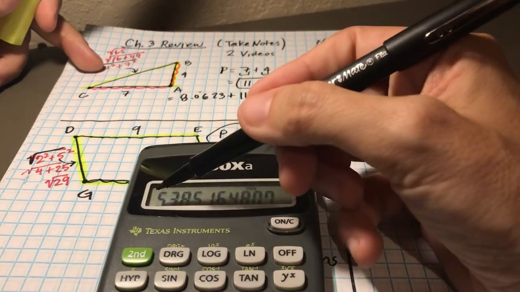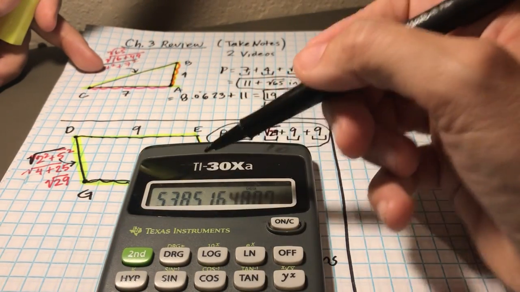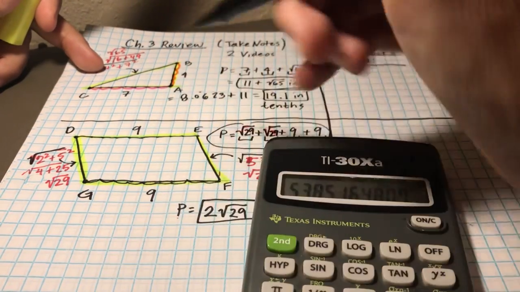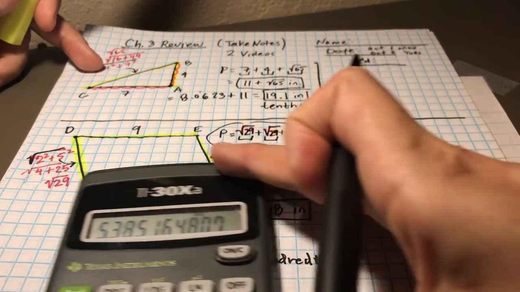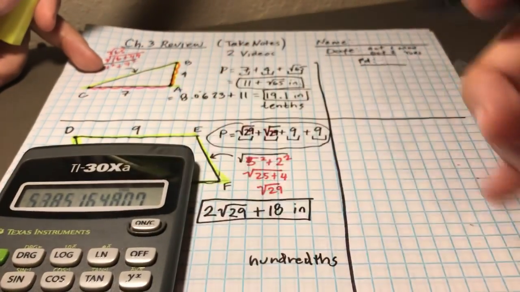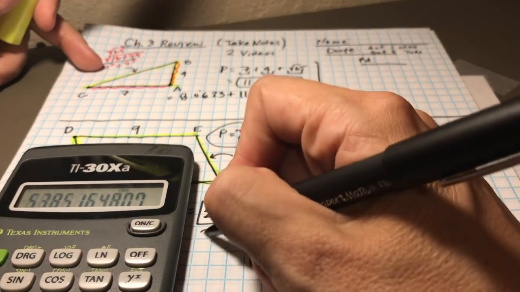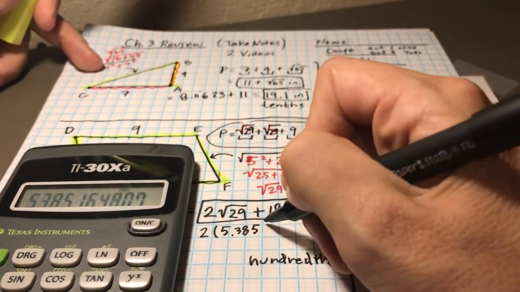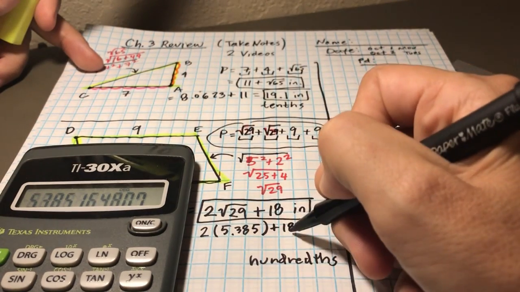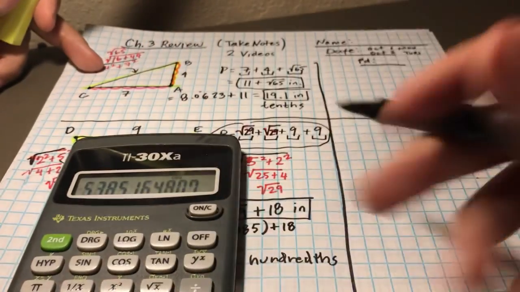And so the square root of 29 is 5.385, and the number keeps going. So that actually makes sense. This looks like 5, but it's a little longer than 5. Now, so that's what that number is. 2 times 5.385 plus another 18.